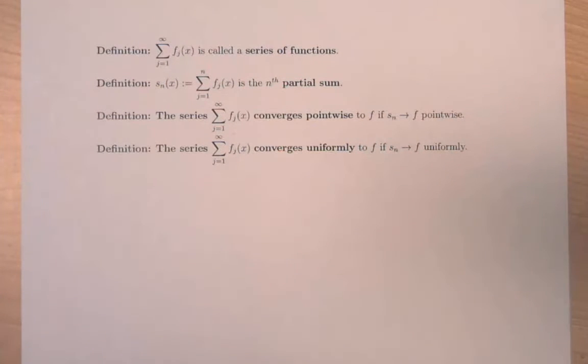We can also use the idea of pointwise and uniform convergence of sequences of functions to talk about series of functions. Just so that we're on the same page, when I say a series of functions, I mean an infinite sum of functions. Of course, an infinite sum of functions is really the limit of a sequence of functions where the sequence of functions are partial sums. We say a series converges pointwise to f if the partial sum converges pointwise. And we say a series converges uniformly to f if the partial sum converges uniformly.